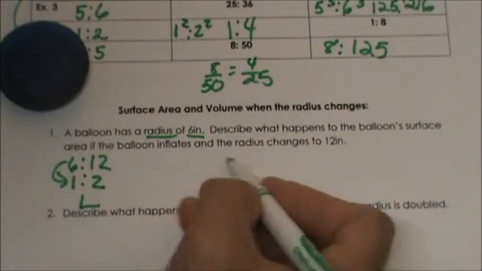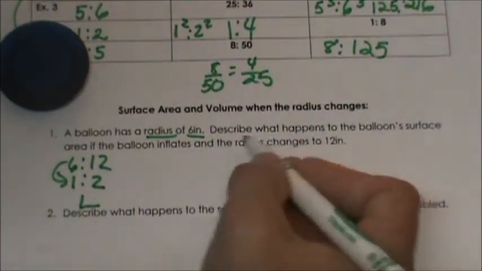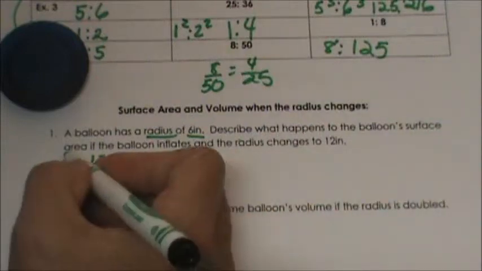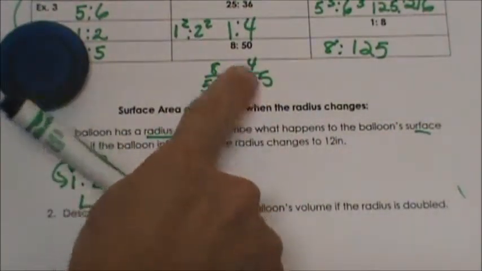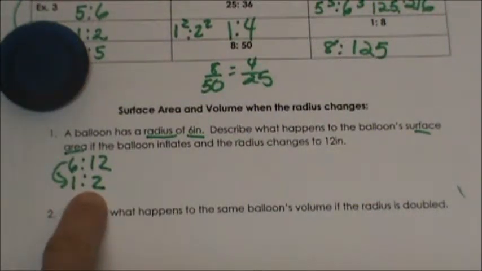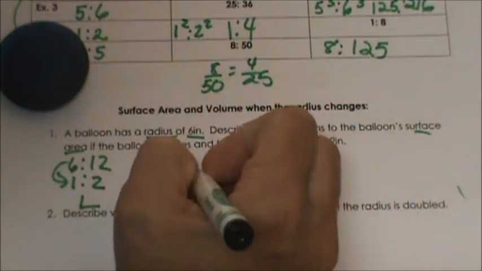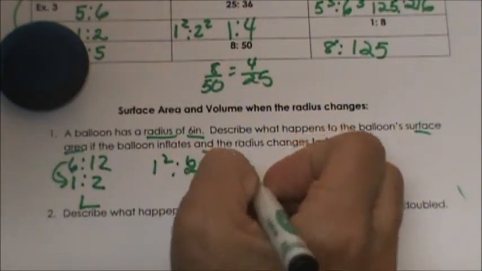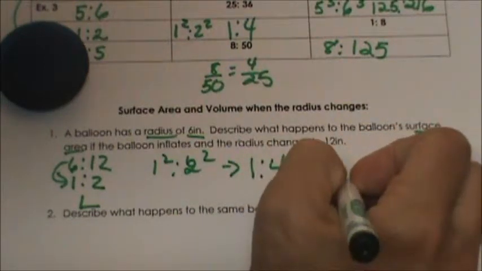So the question says, describe what happens to the surface area. So we're only going from linear to the area. Okay, so all we have to do is square these to find the ratio of the areas. So 1 squared and 2 squared gives us a 1 to 4 ratio of the areas.